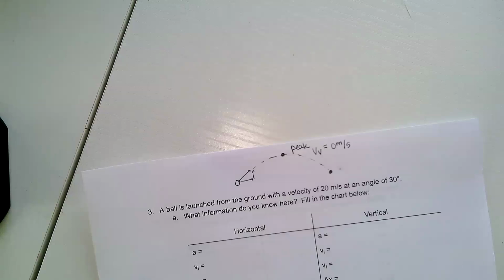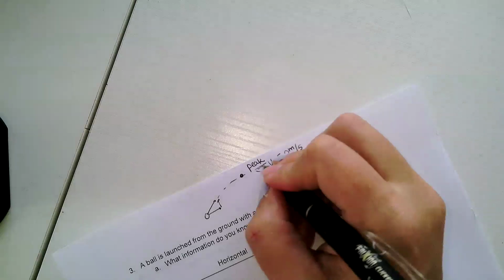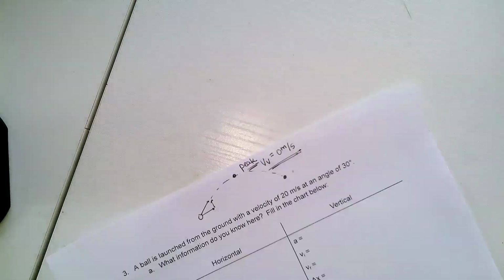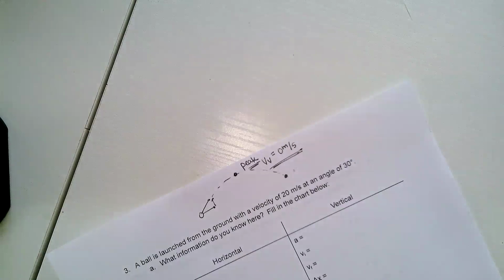So if you're ever asked about the peak, remember that what I'm really asking is wherever that vertical velocity is 0. That's going to be super important. And again, that is another thing I would say, write in your notebook. Peak means vertical velocity is 0.